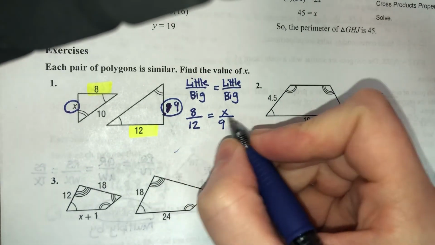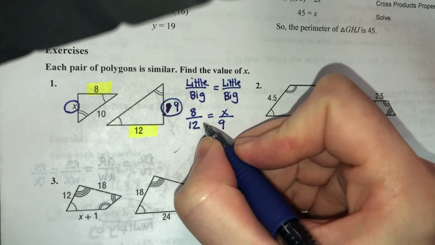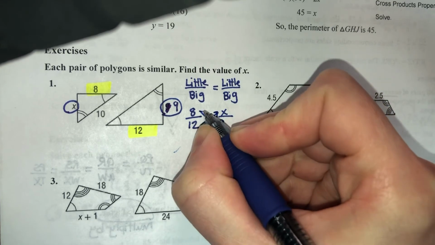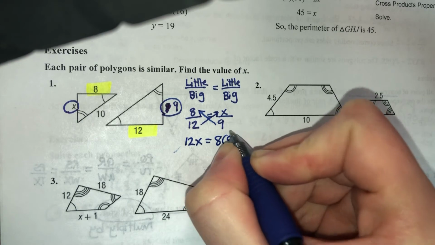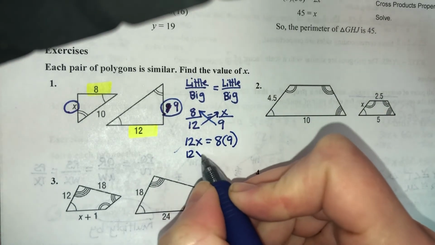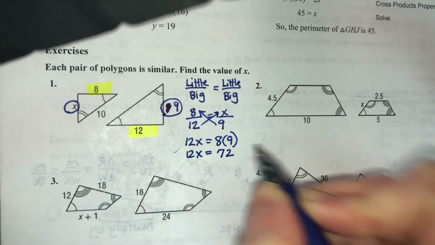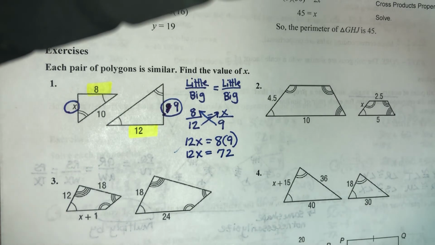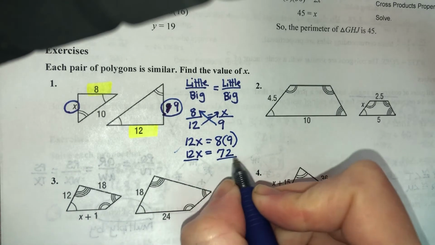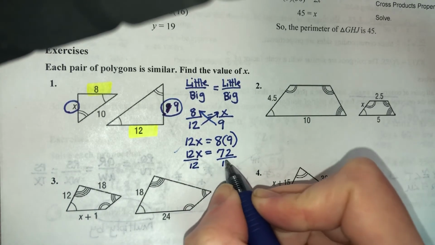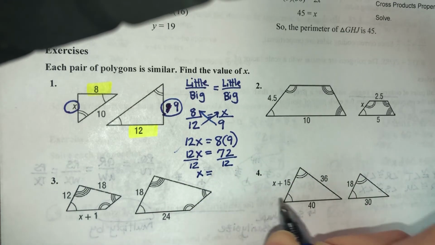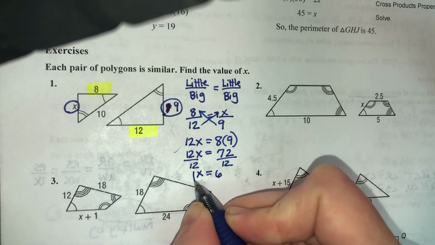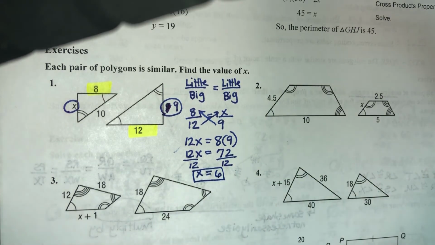So now that we have our correct proportion set up, we can cross multiply. 12 times x equals 8 times 9. So 12 times x equals 72. And then the last step is to divide. Cross multiply and then divide. Divide by 12 on both sides to get the x by itself, and x is equal to 6. Okay, let's try another one.